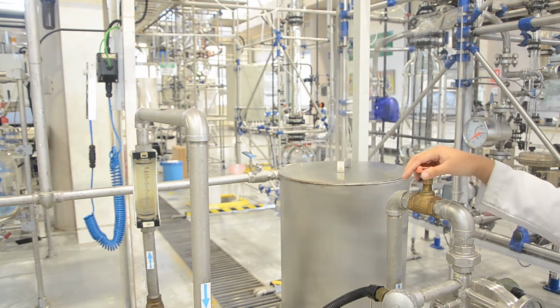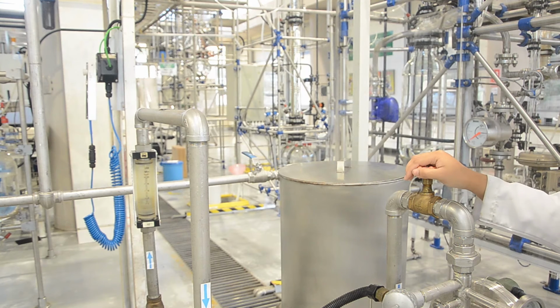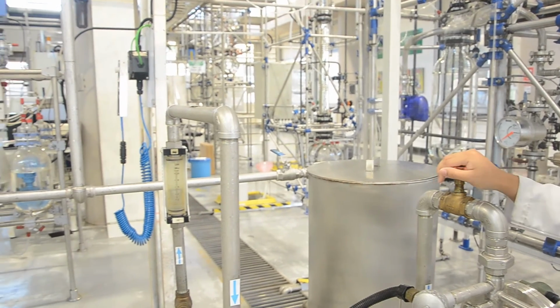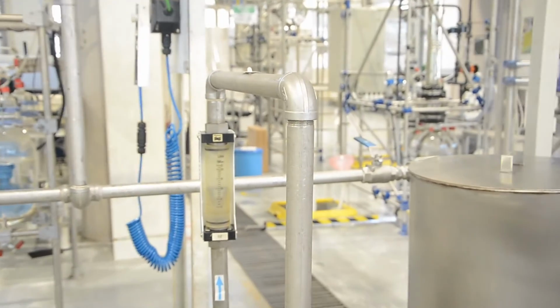Okay, going through the experiment, we need to change the flow rate for the cold water inlet, and then check the experimental data from the equipment and indicators. That's all.